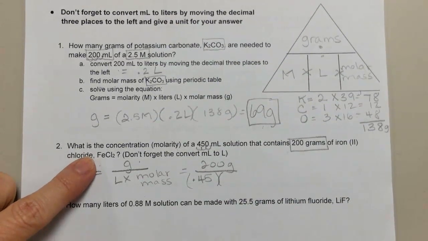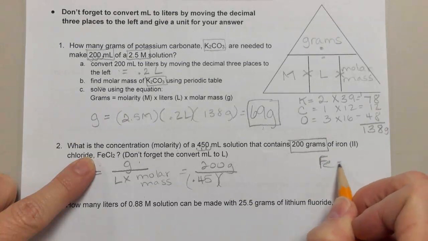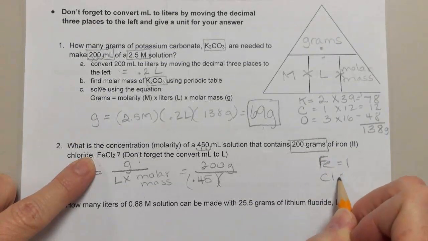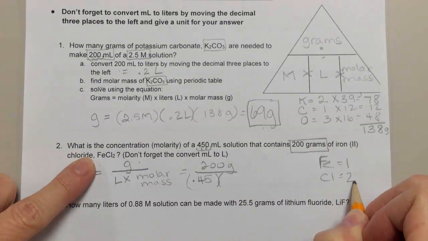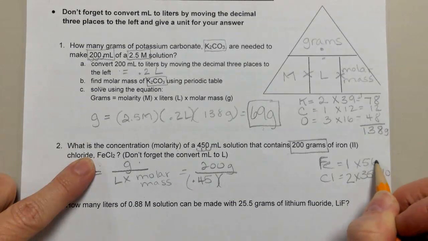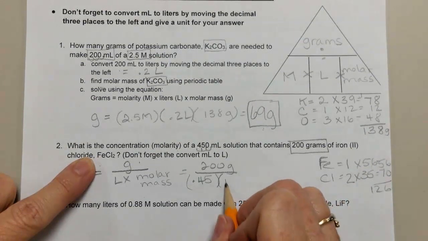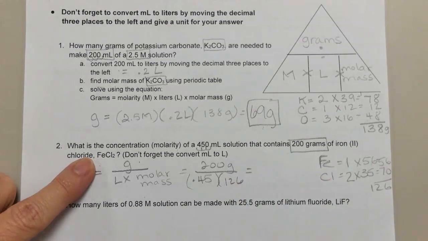So again, you need to solve for molar mass. I've got 1 iron, and I've got 2 chlorine. 56, 35, 70, and 56, so 126. So 126. Then I will solve.